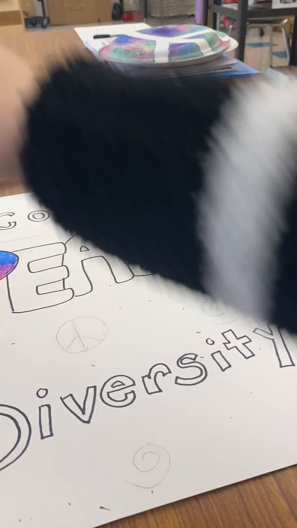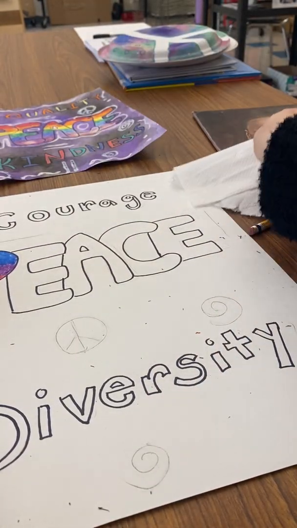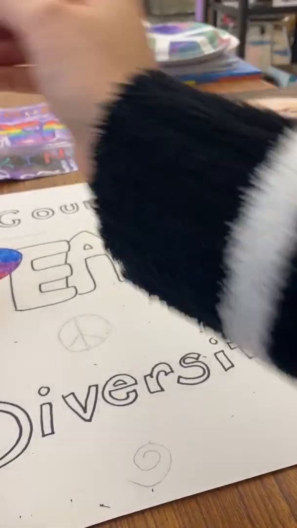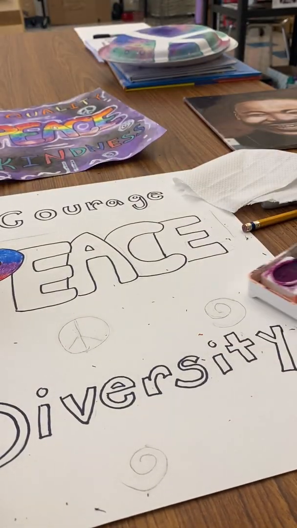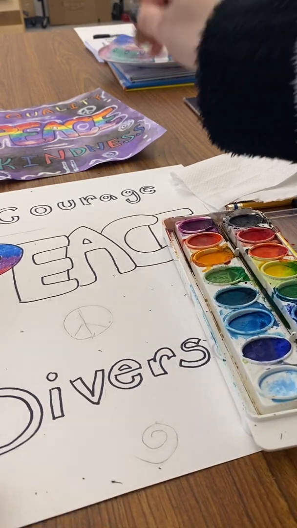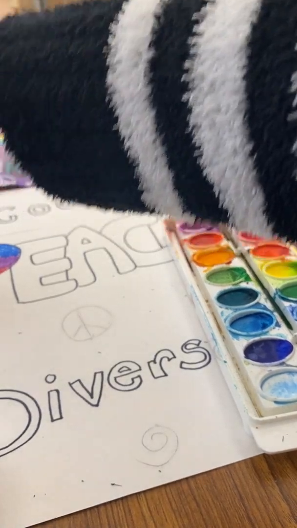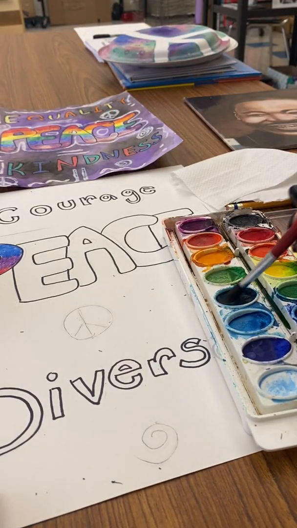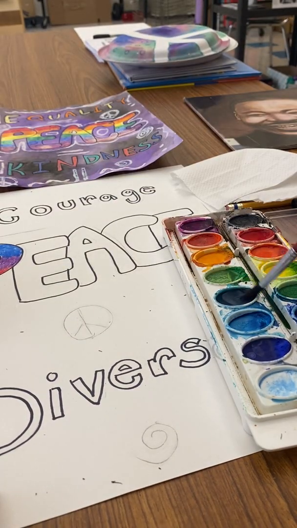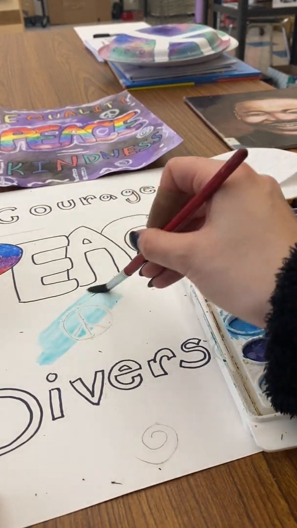All right, so for when you paint, I recommend having a paper towel nearby, water bucket, and of course a brush and your paint. Here's my paint here. For this background, I did purple and black. For this one, I'll change it up. I like this teal color. It's pretty. So I'm just adding my water into my watercolor. And then watch what happens when you go over our peace sign.